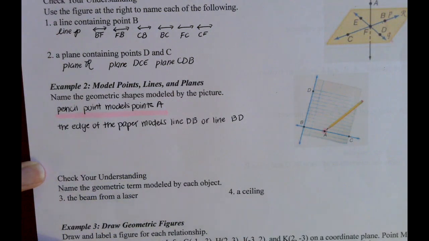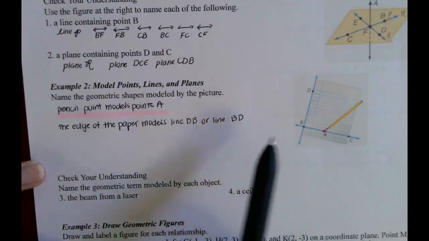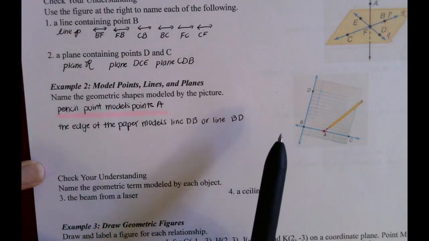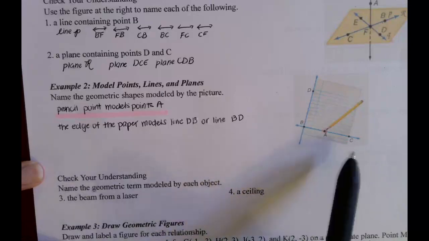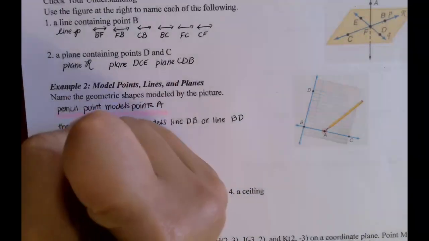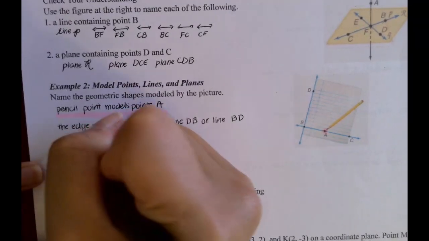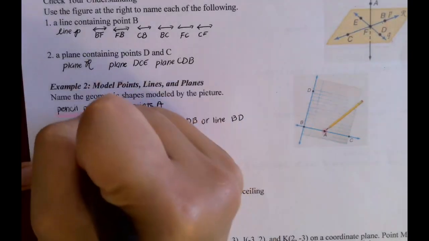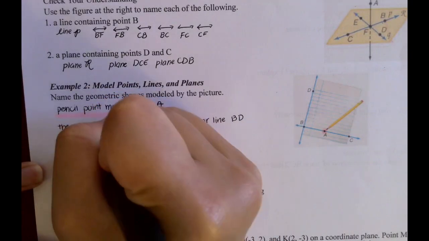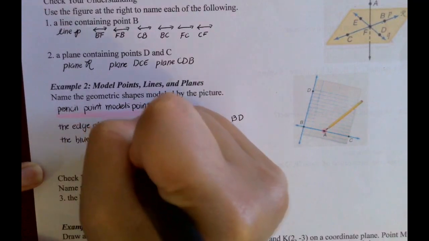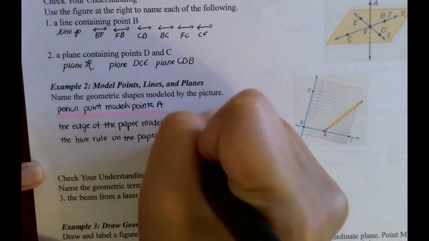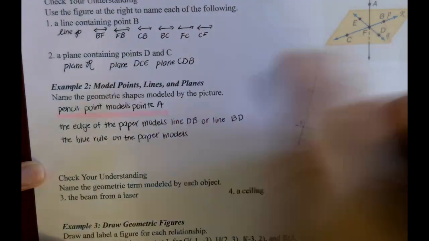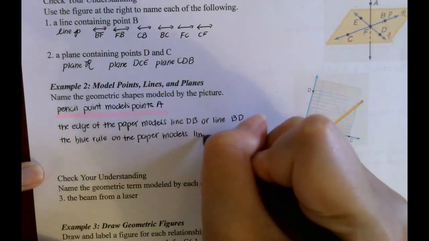The blue ruled line, right here, models line BC. The blue line on the paper models a line, and there are many ways to call this line.